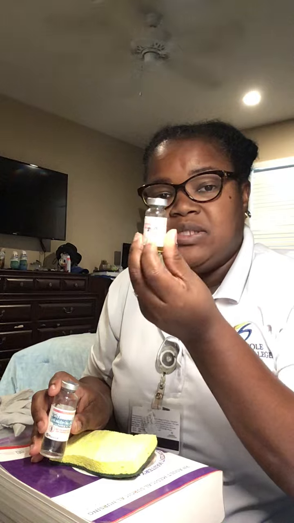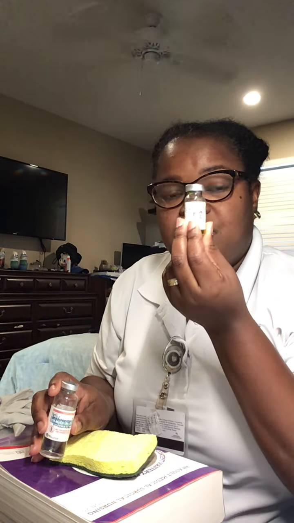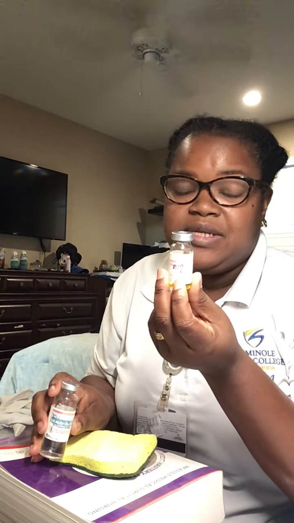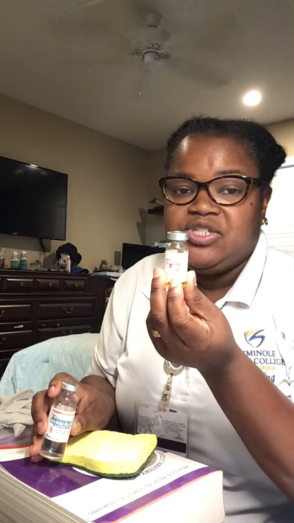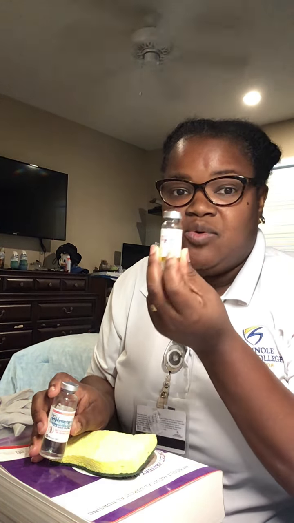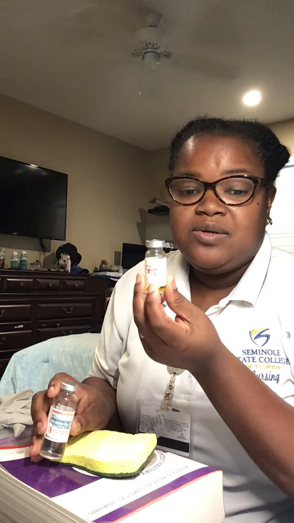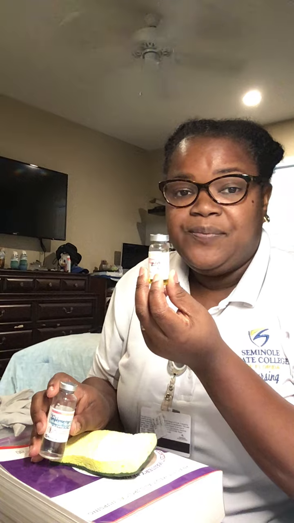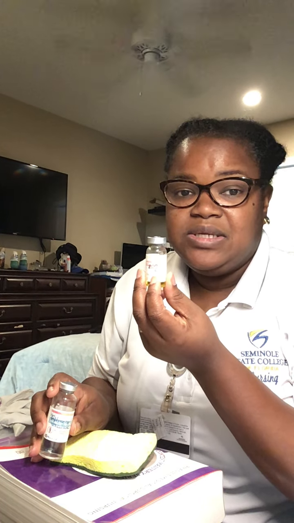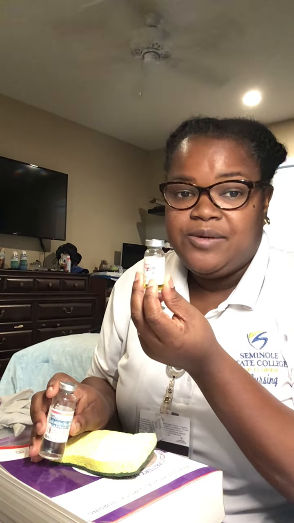For subcutaneous I have vitamin B12. The order says 500 mcg, but I have to convert this when I do my calculations to ml, because my syringe is in ml.